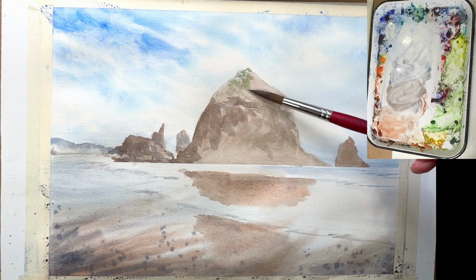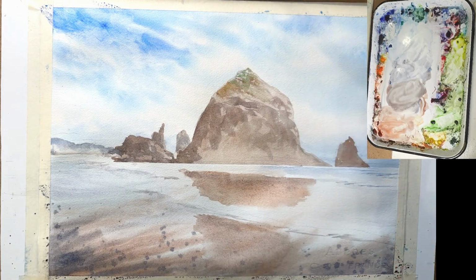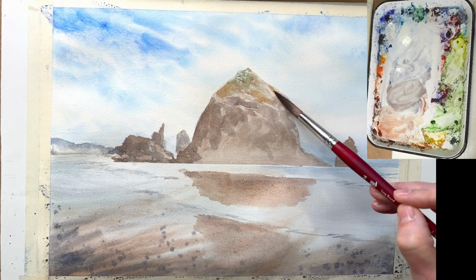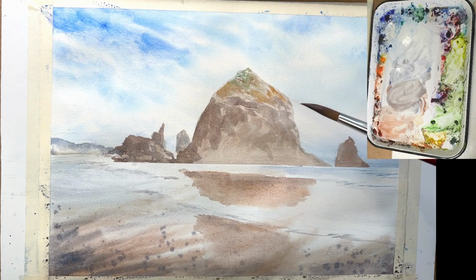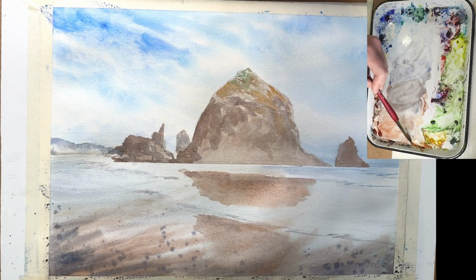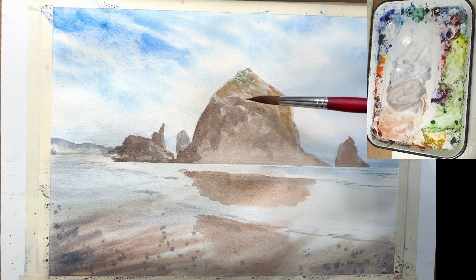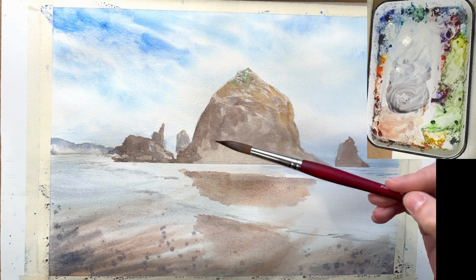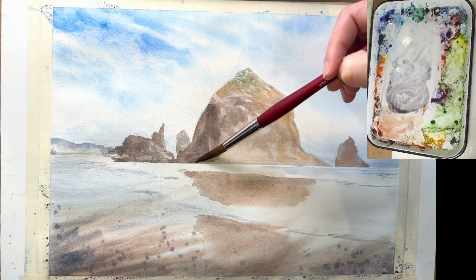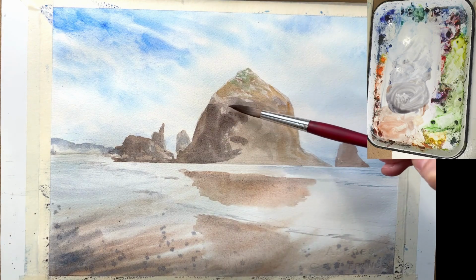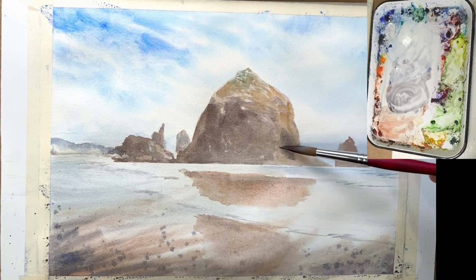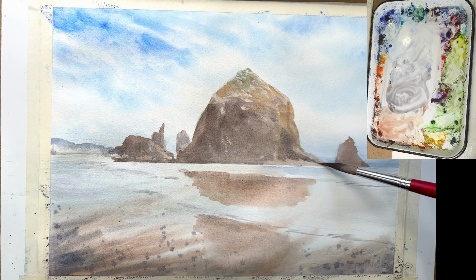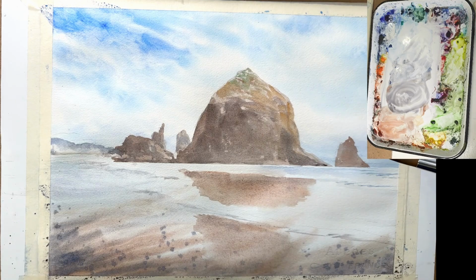I put some raw sienna for some golden tones, and just started to lay in some highlights and varying colors for this rock. And I'm going to build this in so many layers. I can't stress that enough. Now getting even darker color in here and really just defining where I want these darks to go.